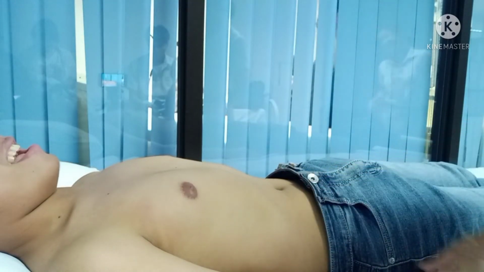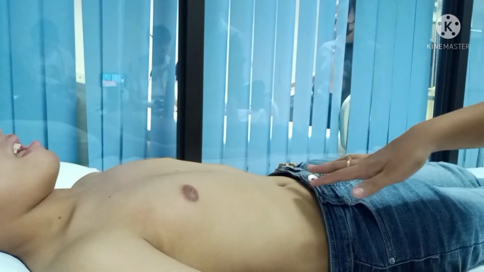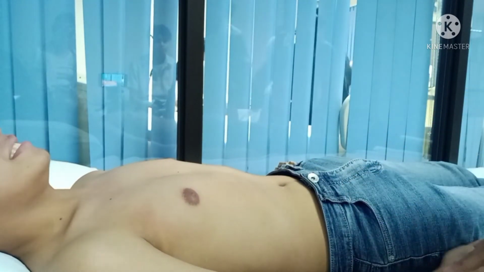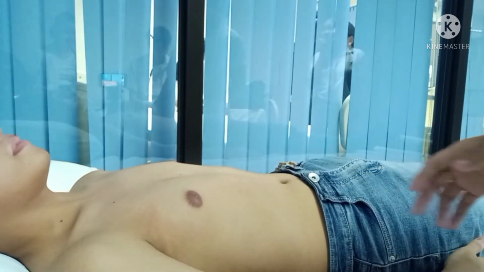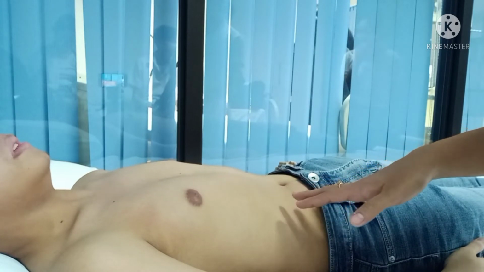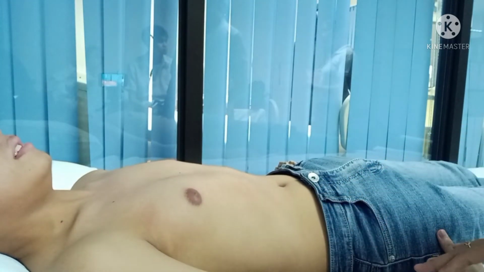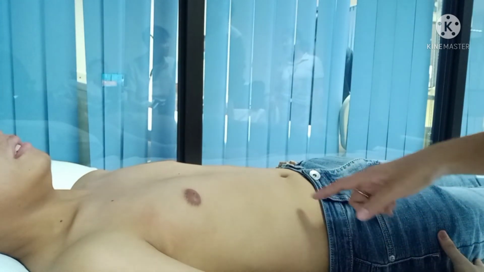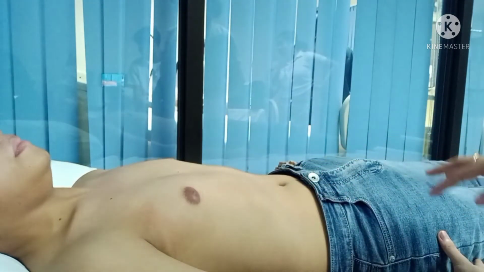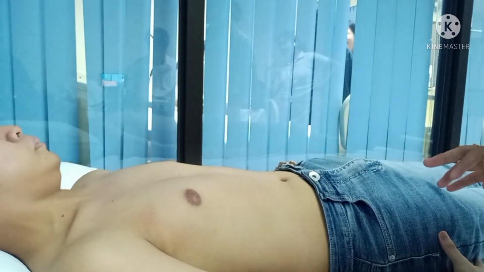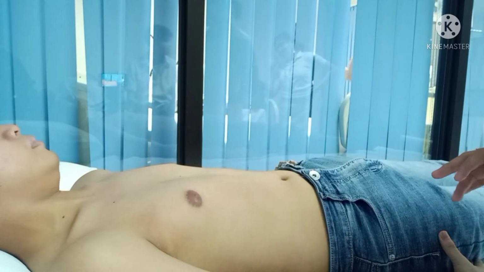And now we're going to assess the abdomen. And remember, we're switching the sequence of how we assess. We're going to do inspection, auscultation, percussion, then palpation. So whenever you're assessing the abdomen, you have to let the patient lay on their back, and we're going to inspect the abdomen.